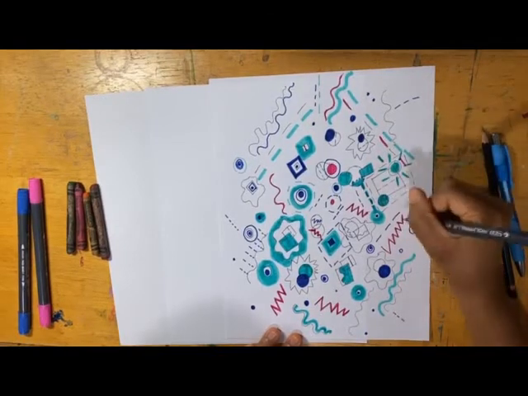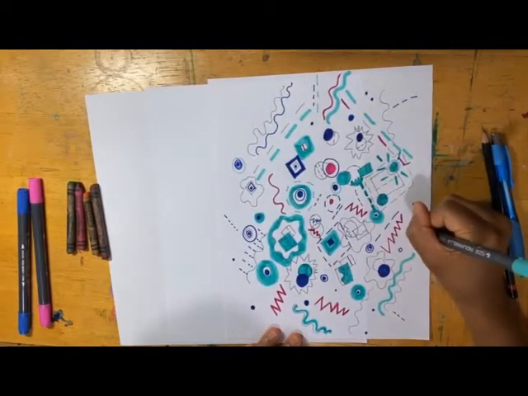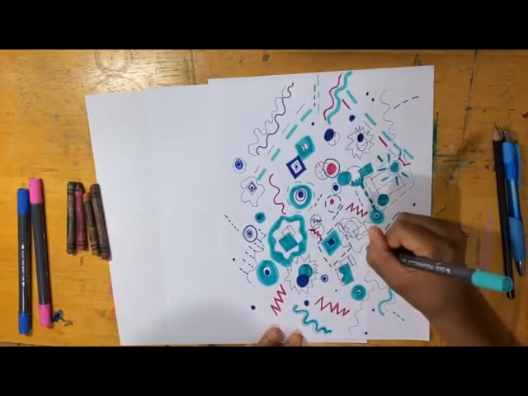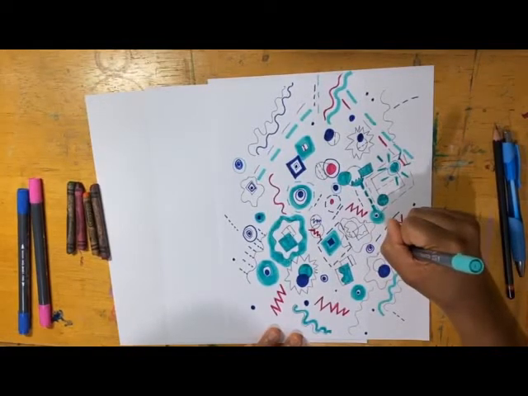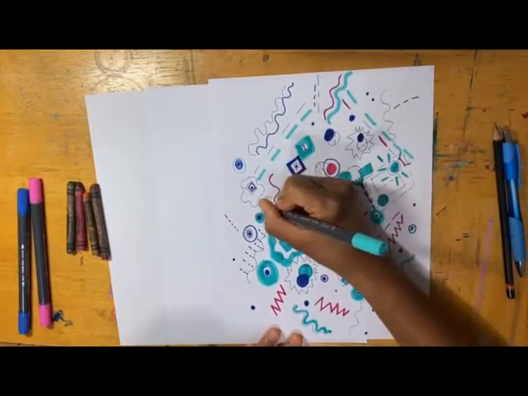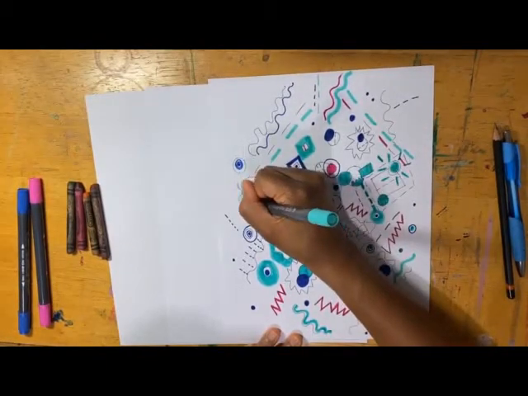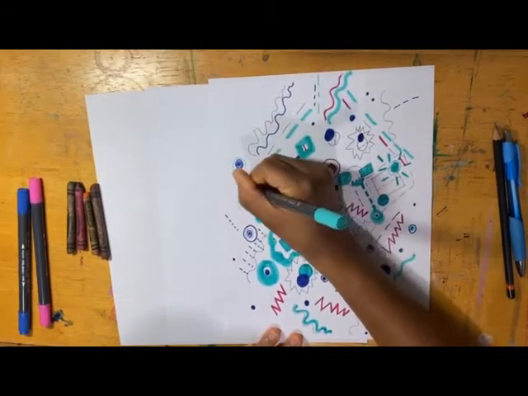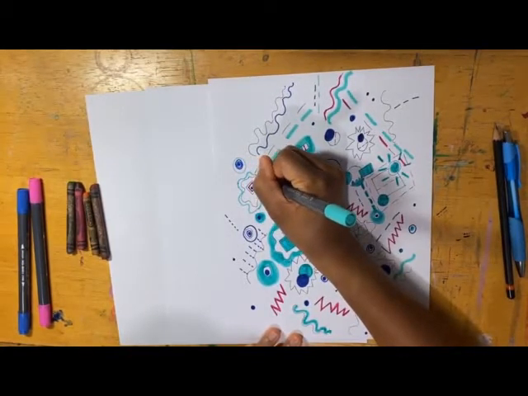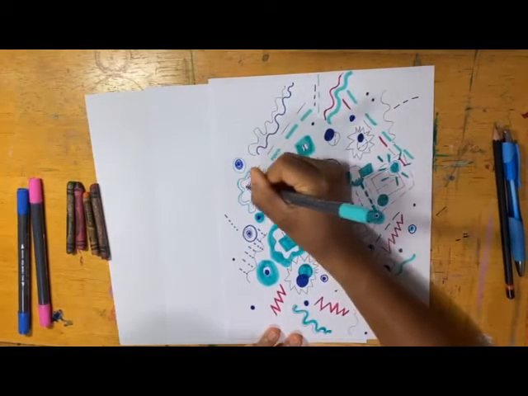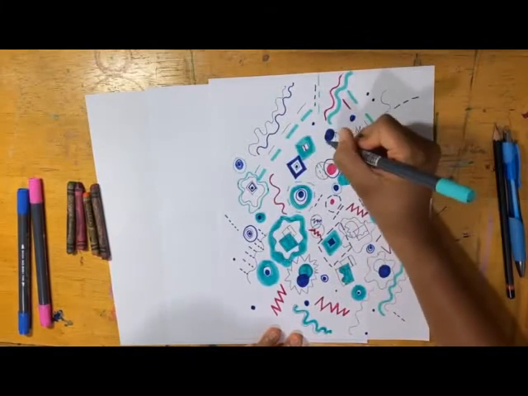A cool thing about doodles is there's really no end to them. I suppose you can run out of paper or run out of ink, but really it's your imagination that can limit you. So just try to relax and enjoy the process.